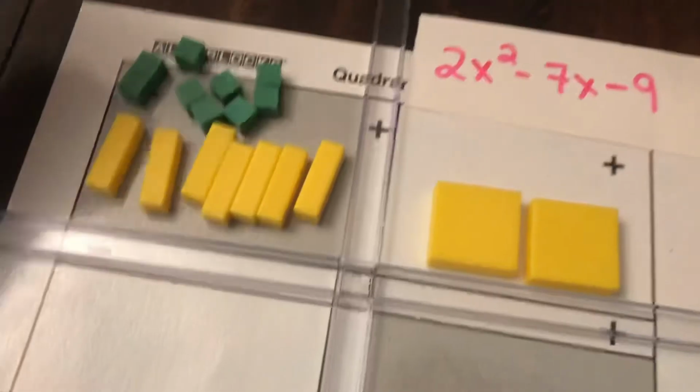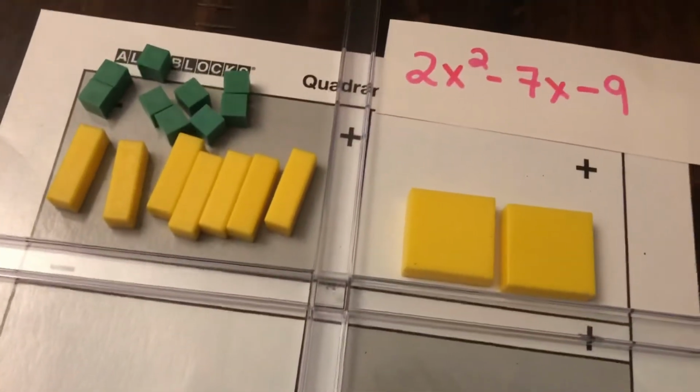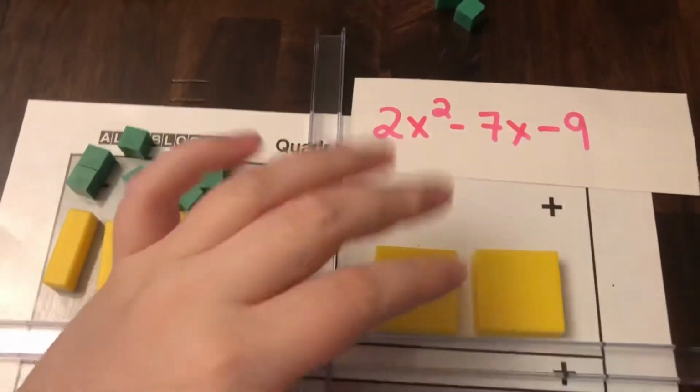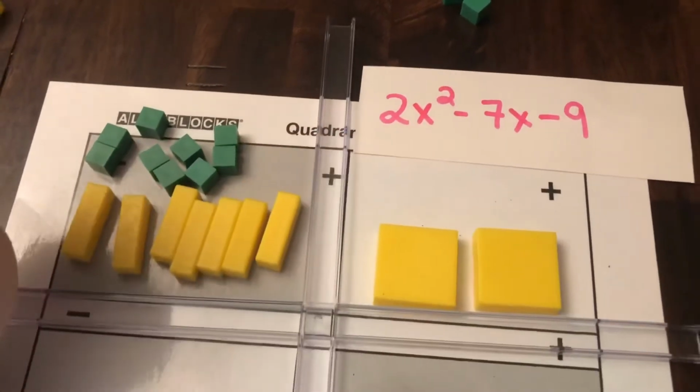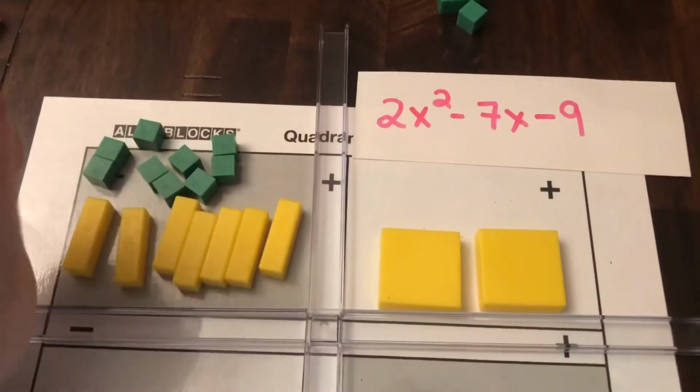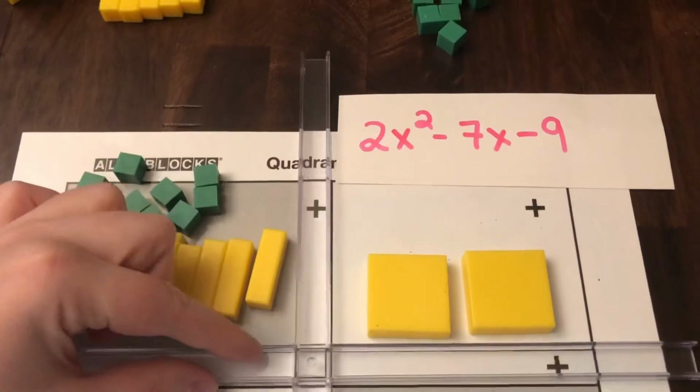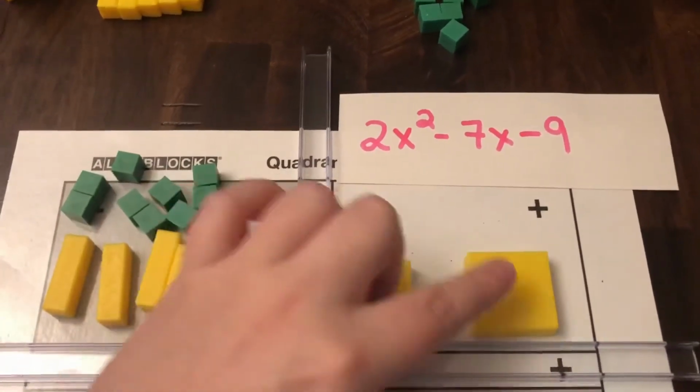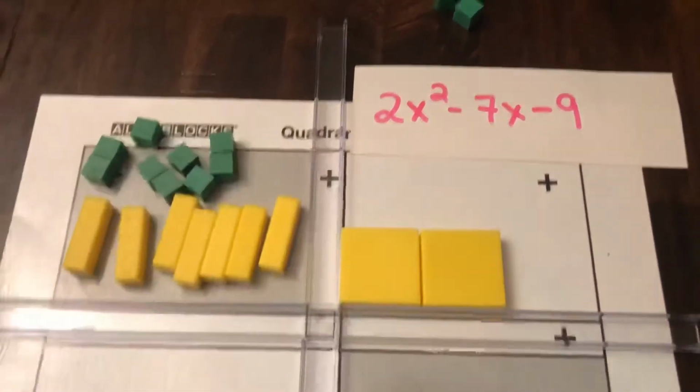Okay. So I'm factoring to get our x squared. We're going to need 2 x's to multiply together, so I'm going to stick these right here in the corner like this.